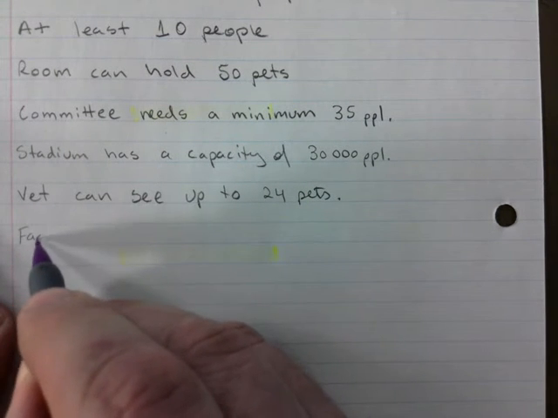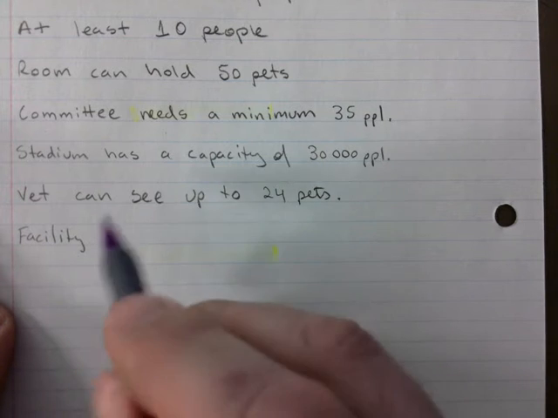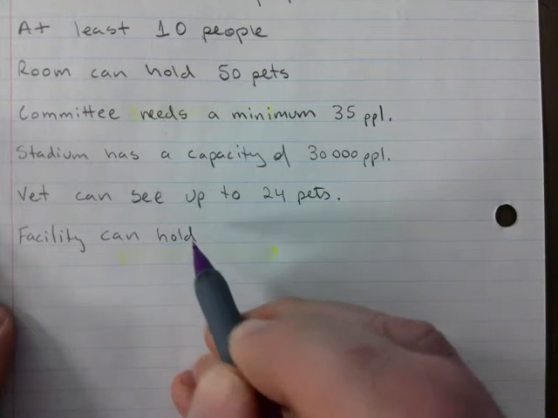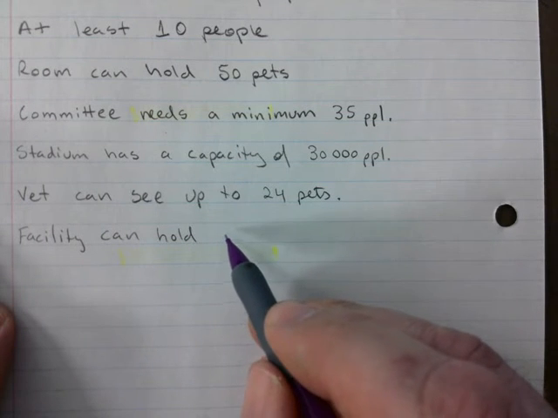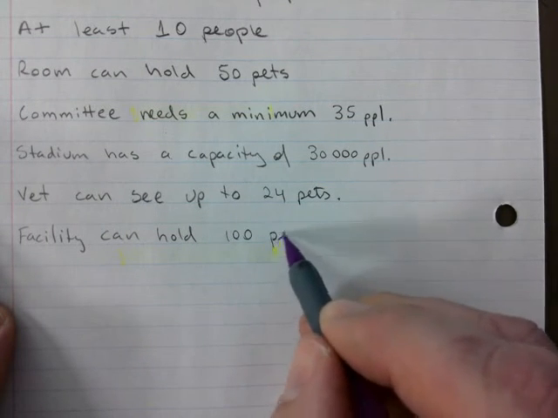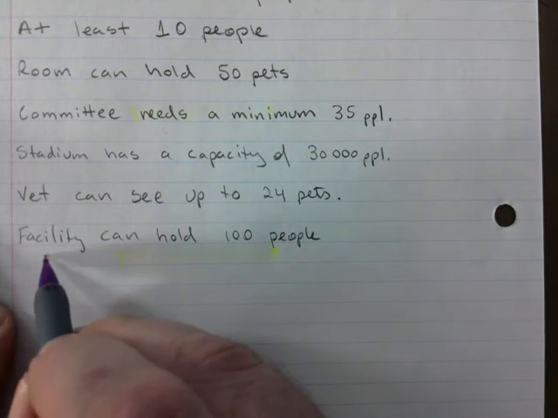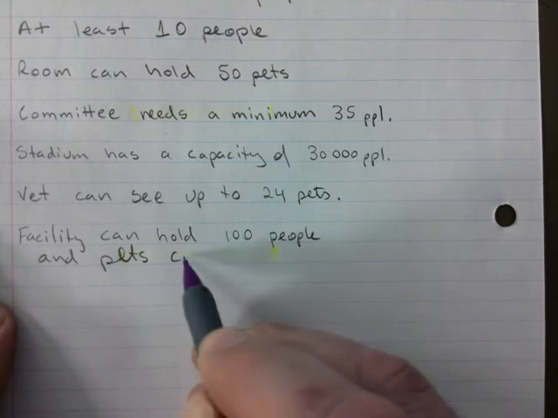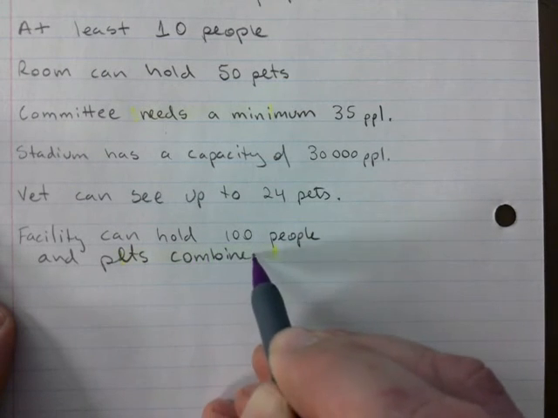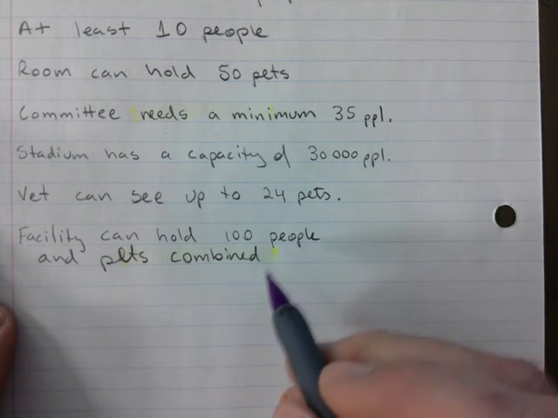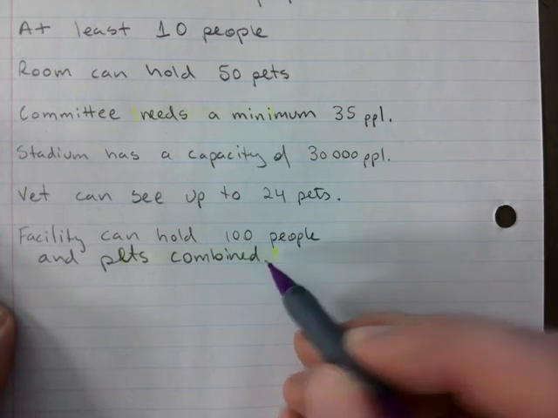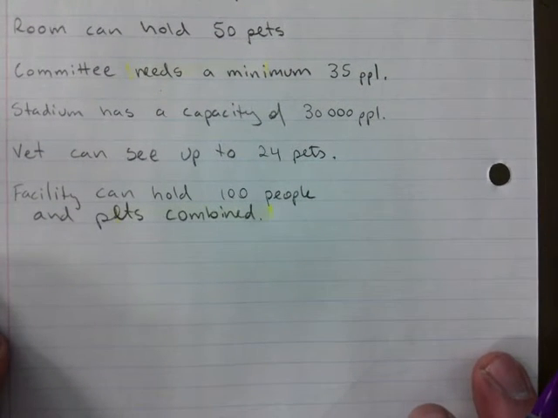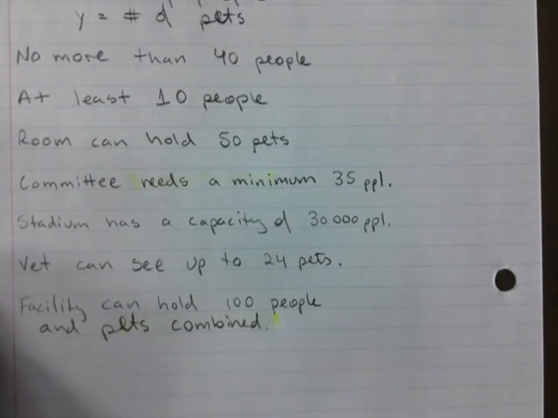A facility can hold 100 people, and this is a longer one, pets combined. Let's leave it at that for now.